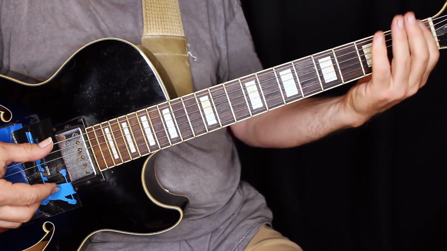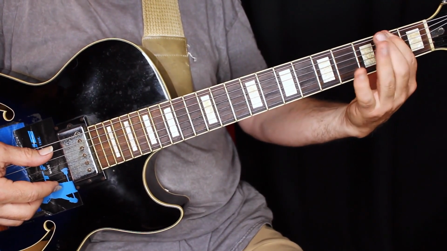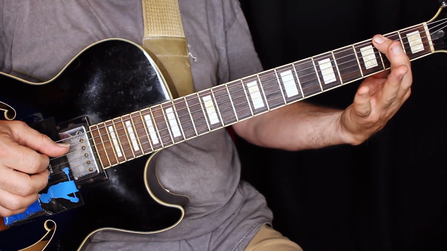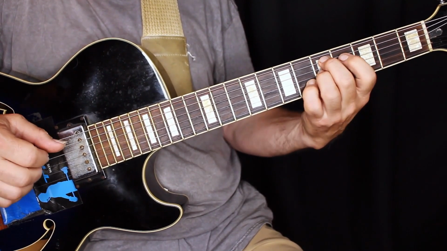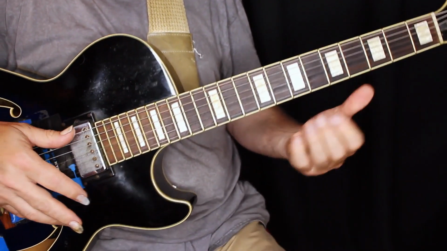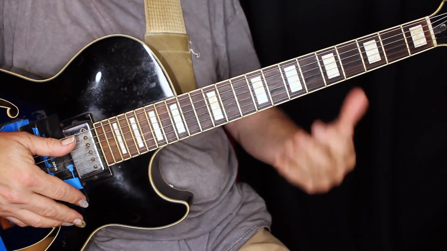D, E, F sharp, and there's that F sharp again, by the way, that I mentioned earlier. Interesting to note that the F sharp is happening while it's still D minor. So what does that mean? Does it make it a D major? I don't ask these questions. The music sounds good. I just go with it.